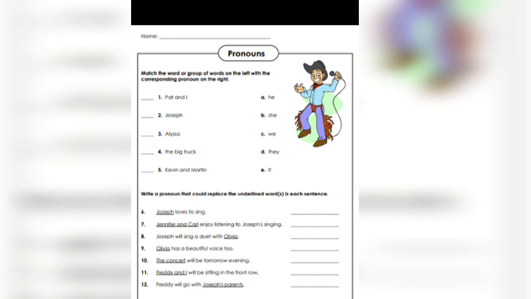That will take place tomorrow evening. In place of the concert, we can write it will be tomorrow evening, because the concert is not a person, not a boy, not a girl, right? It's an event we are talking about, so we will use it. It will be tomorrow evening.